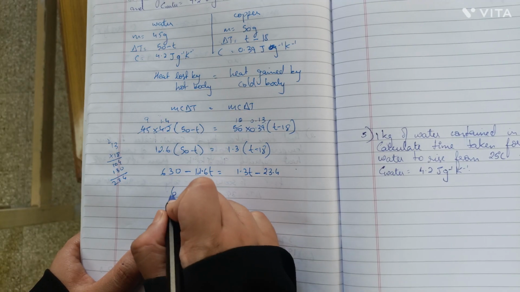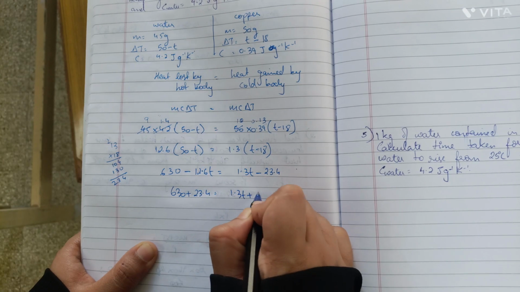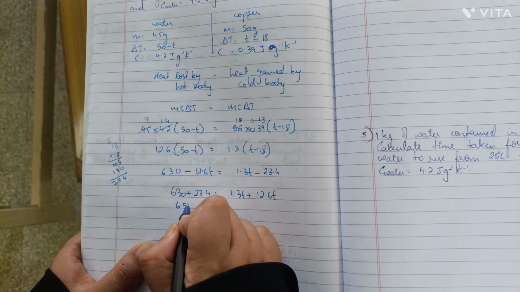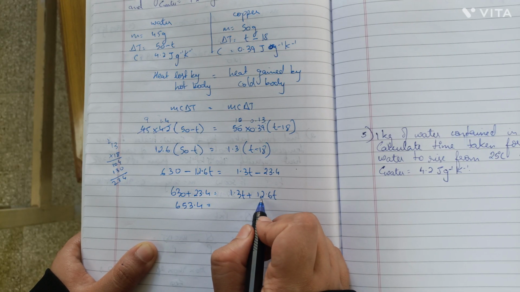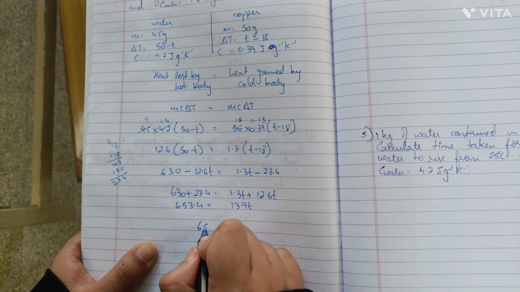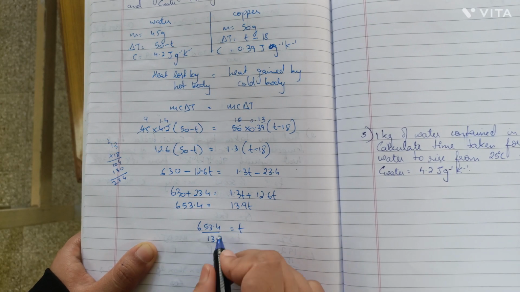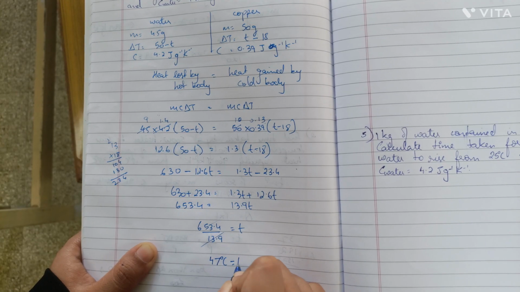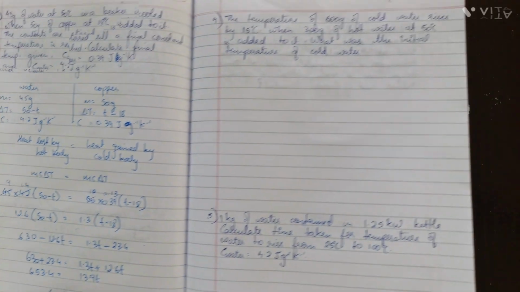Okay, let us shift the T terms to one side and the numbers to another side. 12.6 T. So on adding this, I will get 653.4, which is equal to 13.9 T. So 653.4 divided by 13.9 is the value of T. So on cancelling these two, we get 47 degree Celsius as the final temperature.